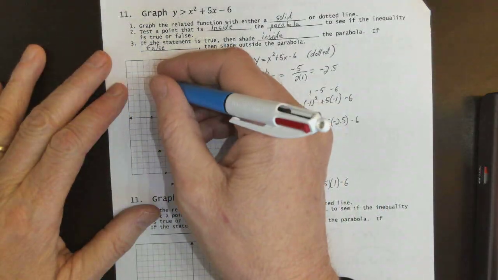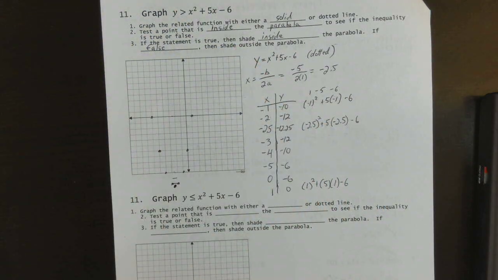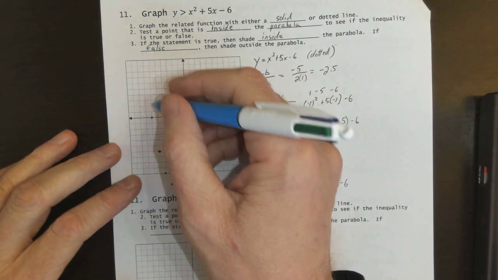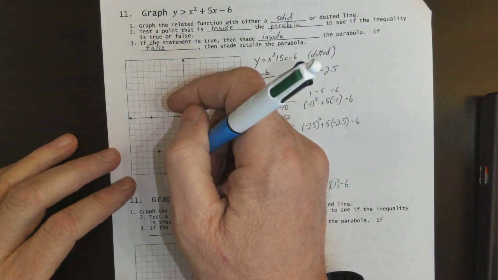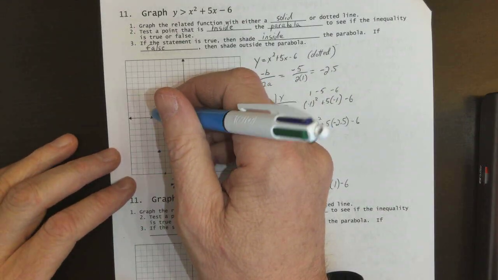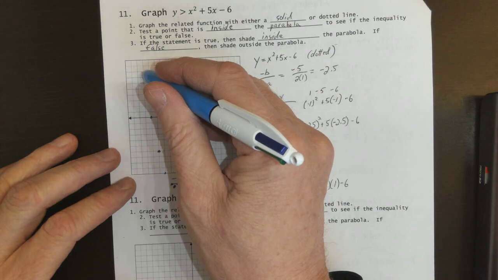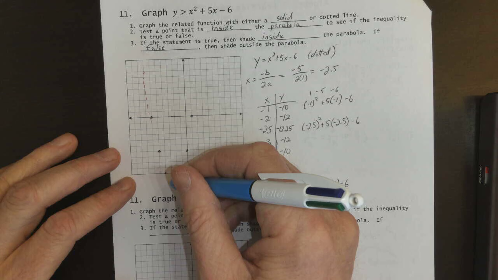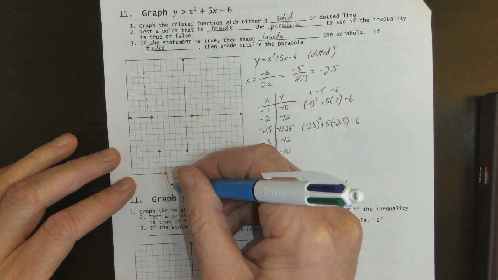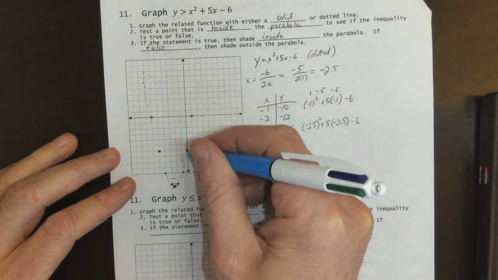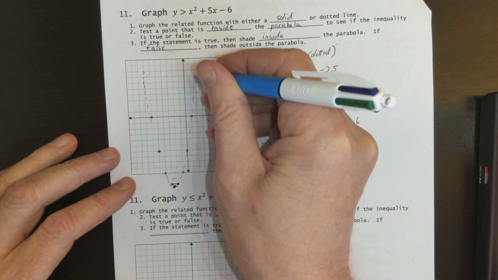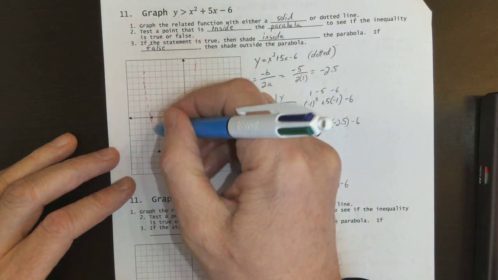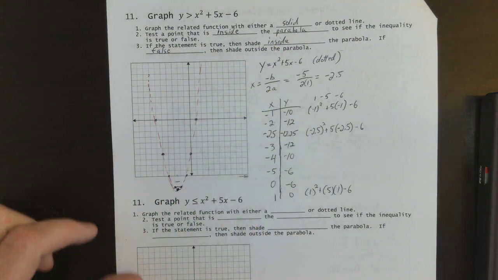I'm using a dotted line. I'm going to change colors because this is fancy. I'm going to make a dotted line. I like to do this part to make the curve look right. So here's my dotted line for my parabola.